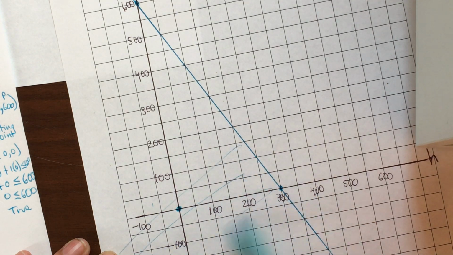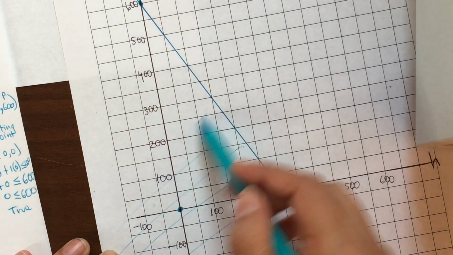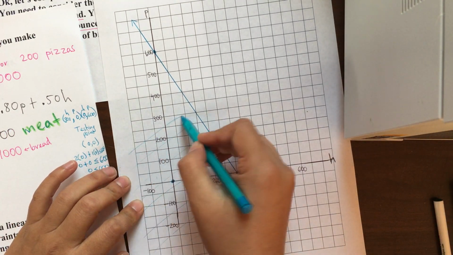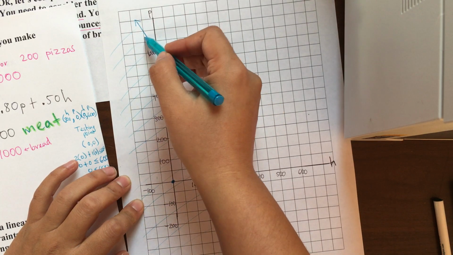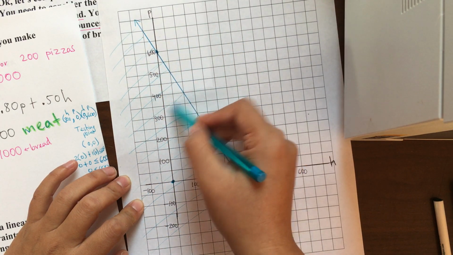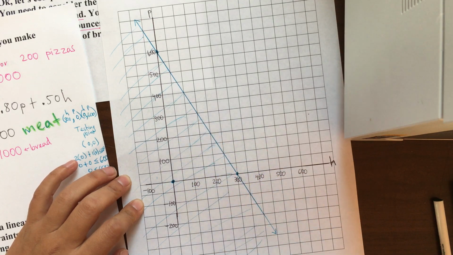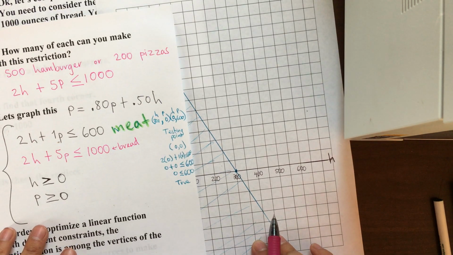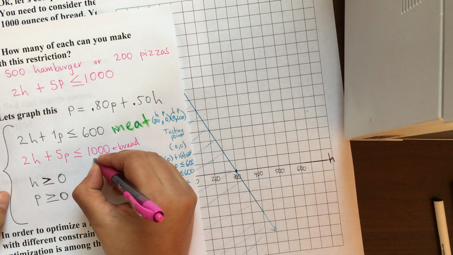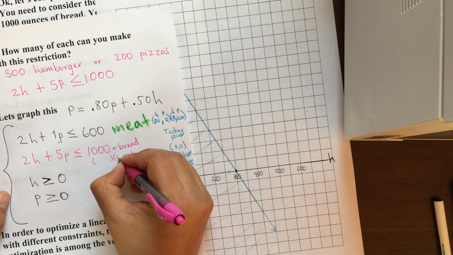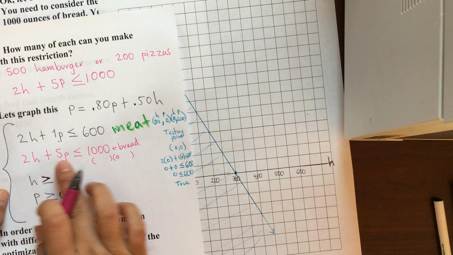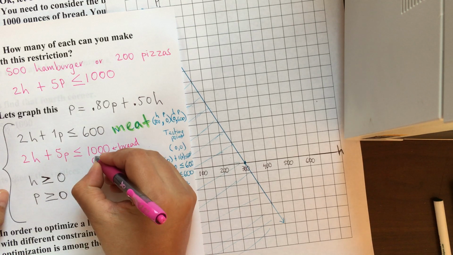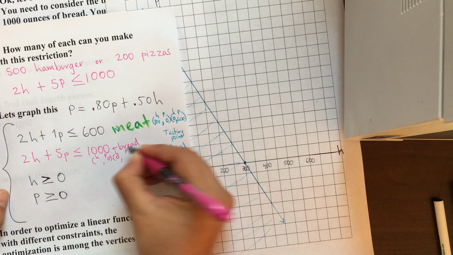Okay, I'm just going to do some lines because we need to know where the shadings meet, where they overlap. Okay, and so I'm going to do the same thing for the other one, the bread. Notice that I'm using a different color just to keep everything organized. And I noticed again that it's also in standard form, so I can use the x and y intercept. This is h, this is p.